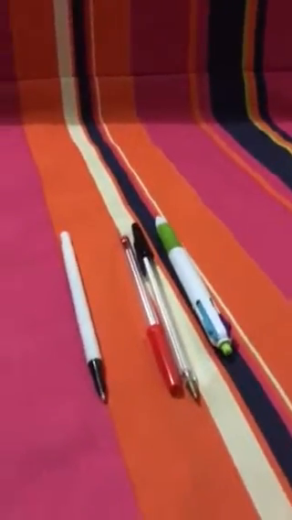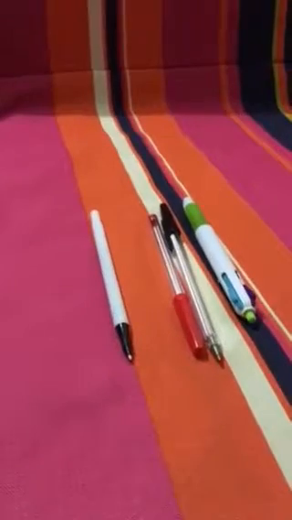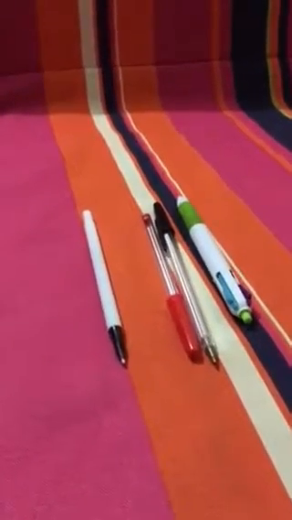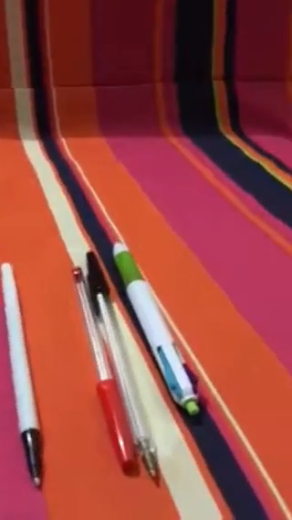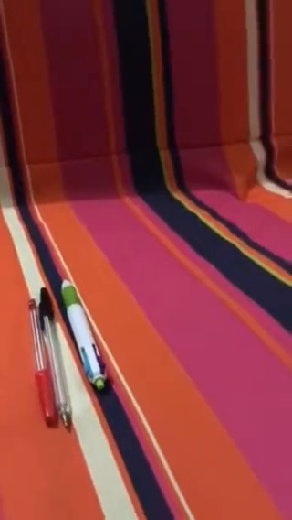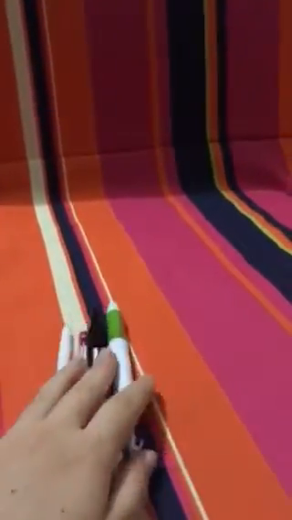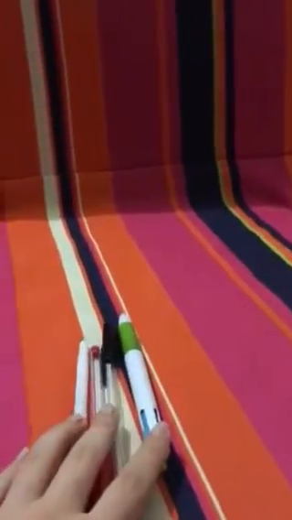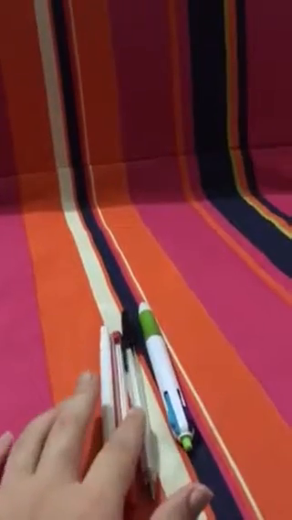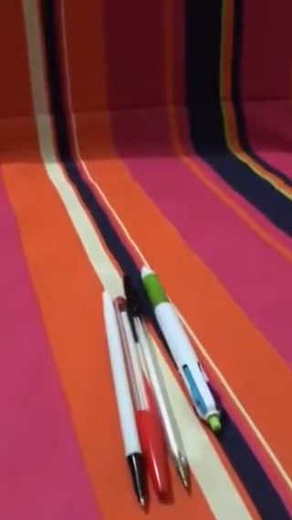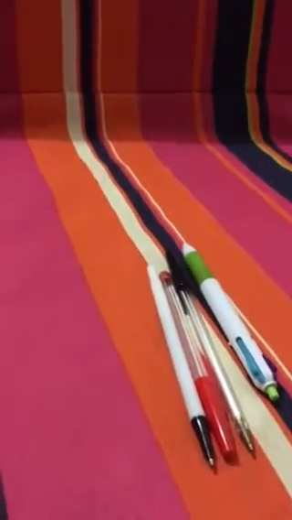The fourth one is called the abstract principle. This means the students know what is possible to count and what is not possible to count. So for example, it's possible to count these pens, but it's not possible to count the amount of water. And then the last one is the order irrelevance.